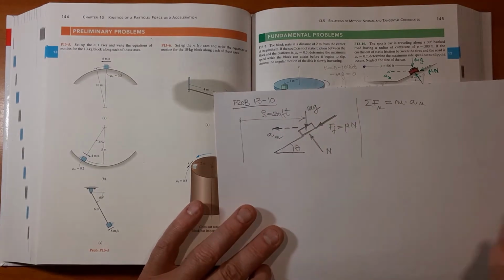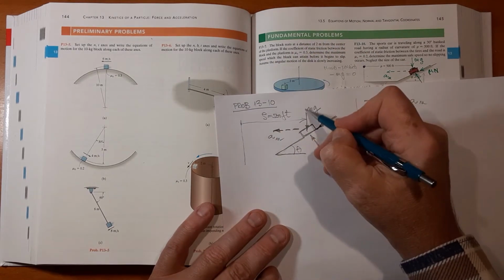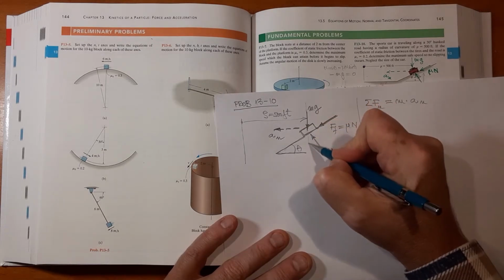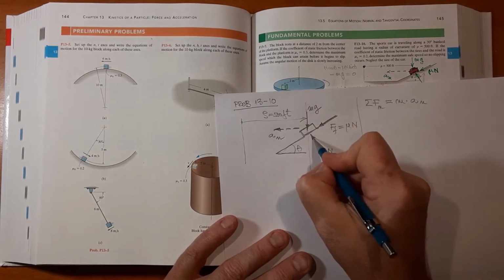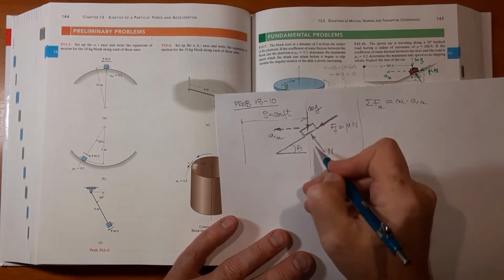Okay, and then we also need to write equilibrium along the vertical line, because there's no motion there, so the sum of forces equals 0. No motion, no acceleration in the vertical direction.